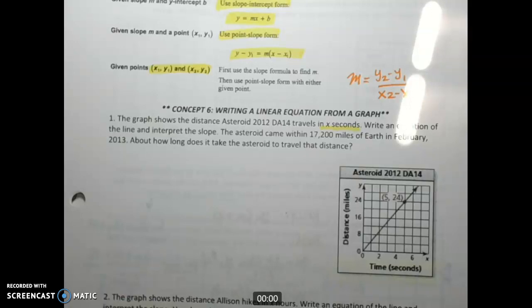Then, the asteroid came within 17,200 miles of Earth in February 2013. About how long does it take the asteroid to travel that distance? Okay, so there's really three questions being asked here. Alright, write the equation of the line, interpret the slope, and then determine how long it takes the asteroid to travel 17,200 miles. Okay, so first things first, I can't get anywhere without the slope.